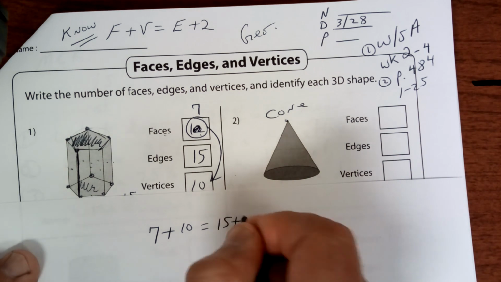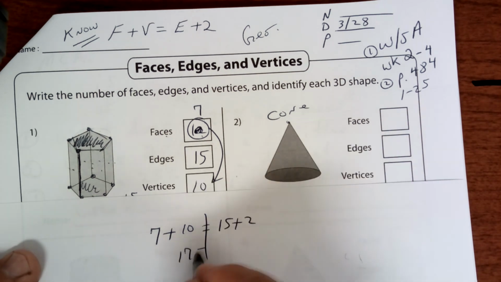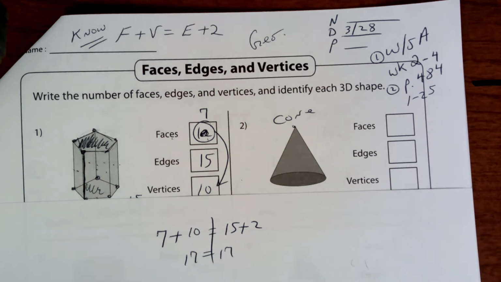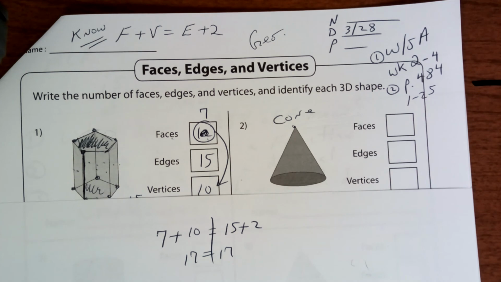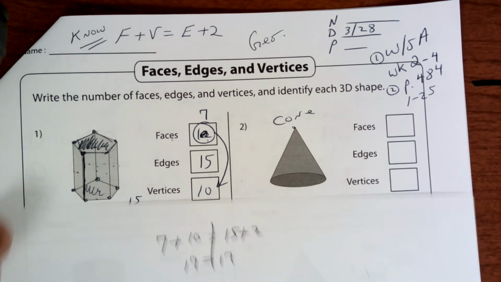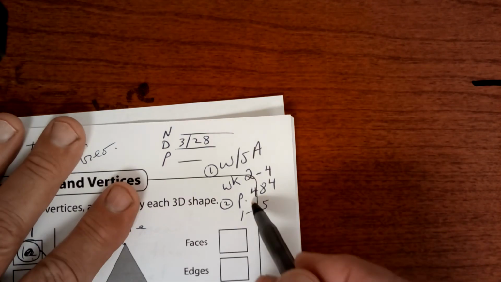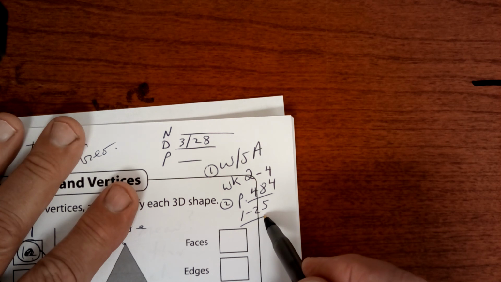And that does work out. See, 17 is equal to 17. So that formula has to work. So when you count them today, I want you to go ahead and write the formula as well, just to make sure it works out. All right? And then aside from that, you're doing page 484 in the book. And if you get stuck, ask for help.